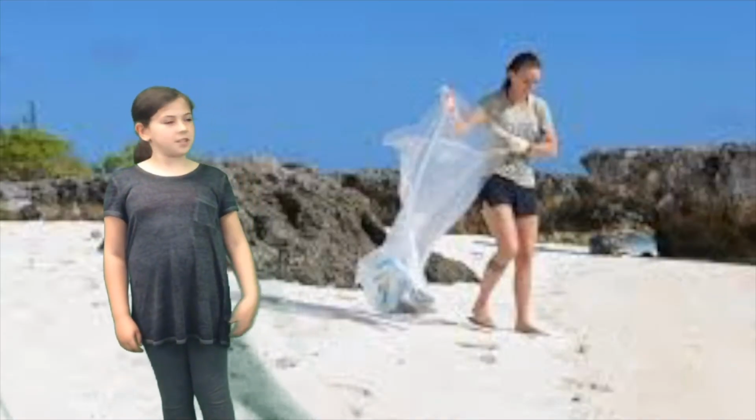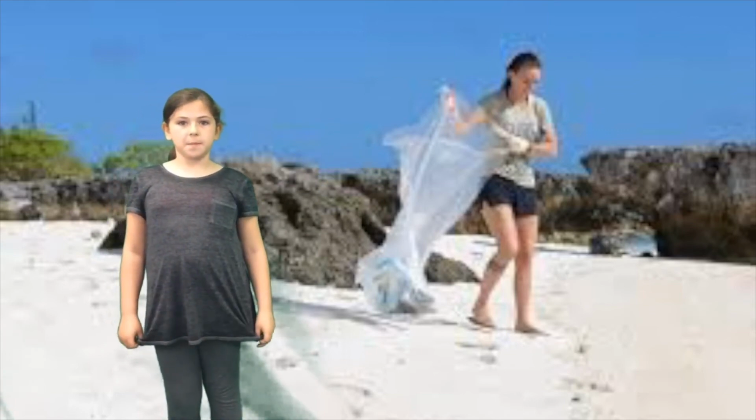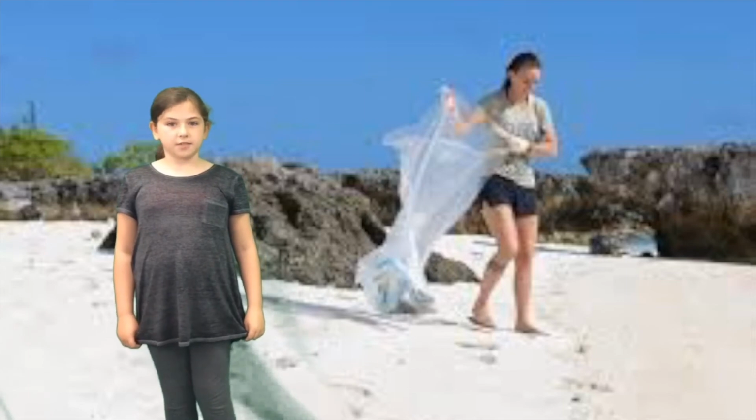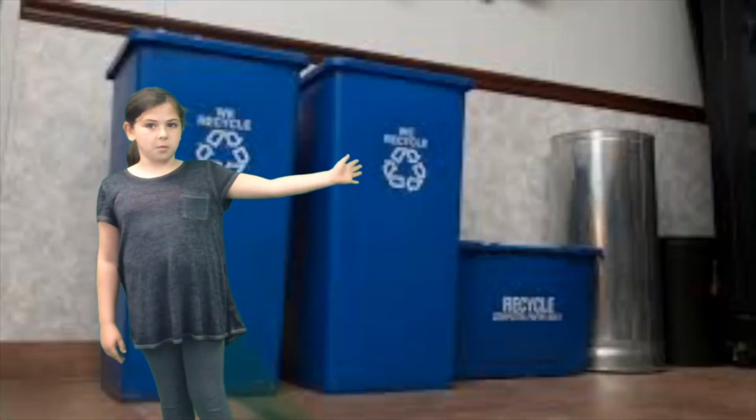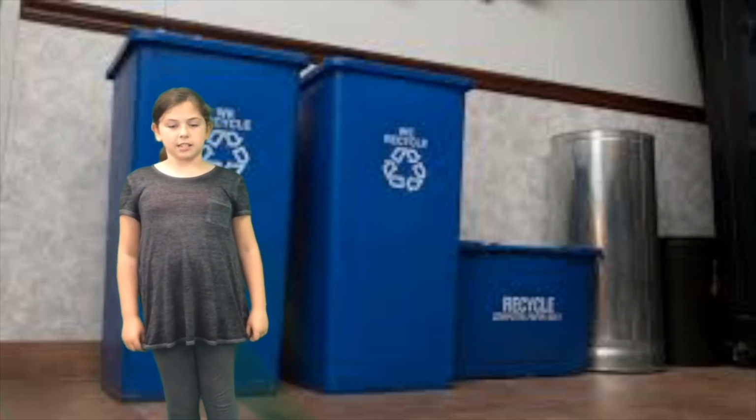People can help the ocean by picking up trash. They can talk about the ocean so more people know about it. People can also keep trash out of the ocean and recycle more. People can also be more careful when fishing and not catch as many fish.